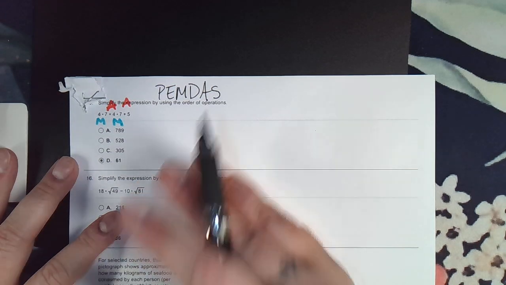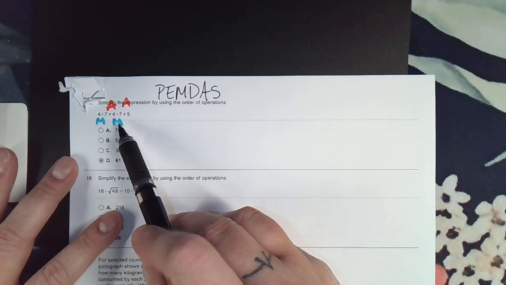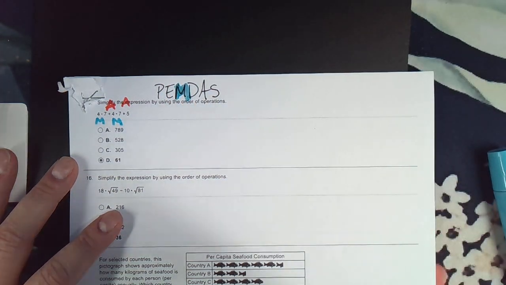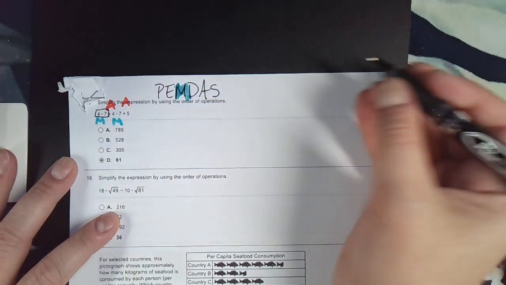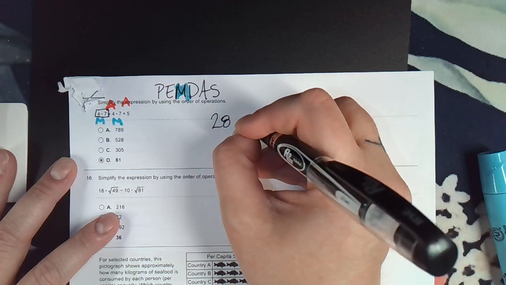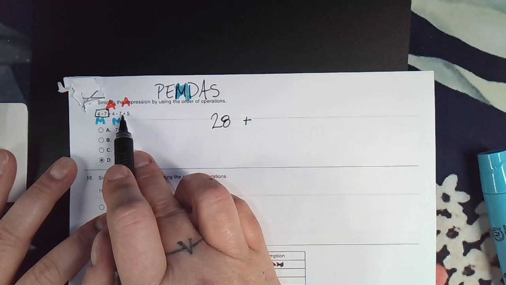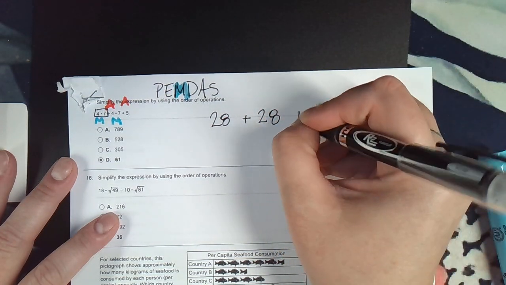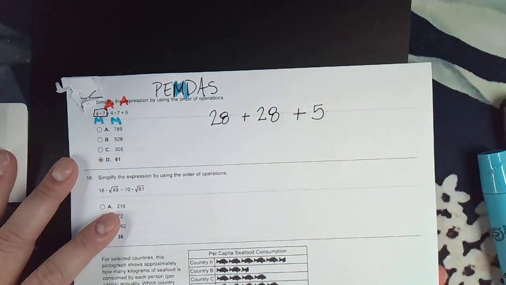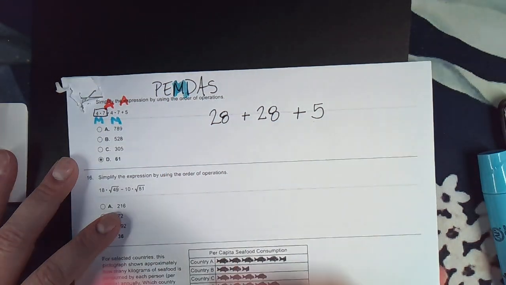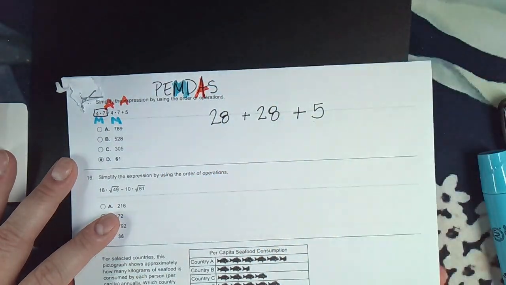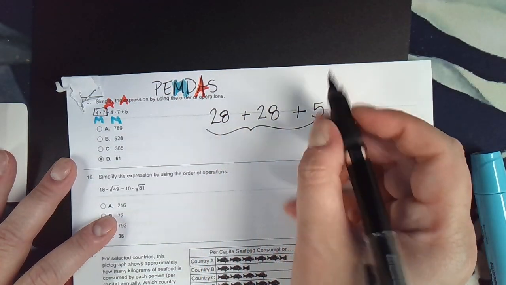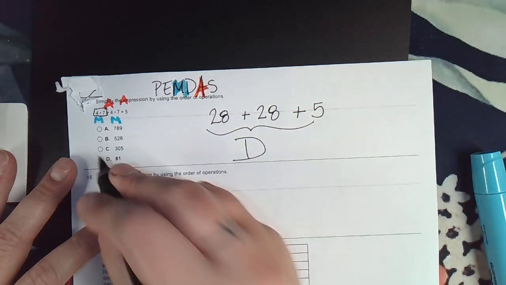What comes first in PEMDAS? A or M? And it's the M. So we need to do the multiply business first. So 4 multiply 7 is 28. Plus sign, 4 multiply 7 is another 28. Plus sign, 5. Okay, now that we're done with the M, let's move on to the A, where we add these up. So 28, 28, and 5, you just add them all up and you get D.